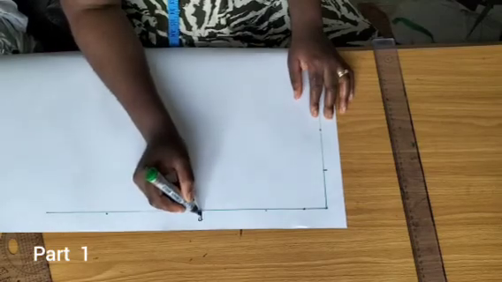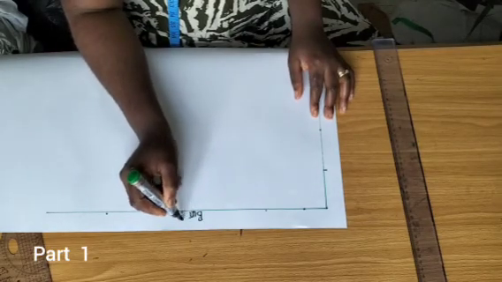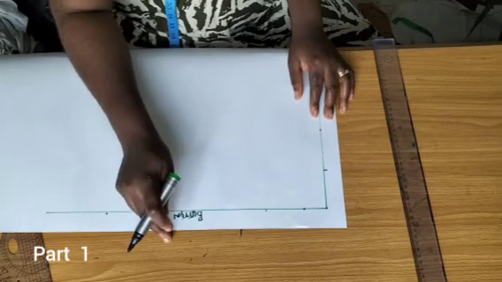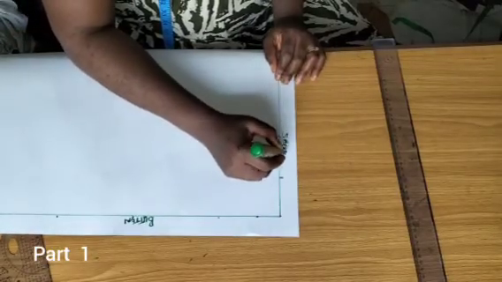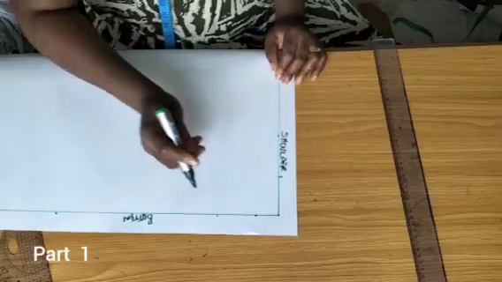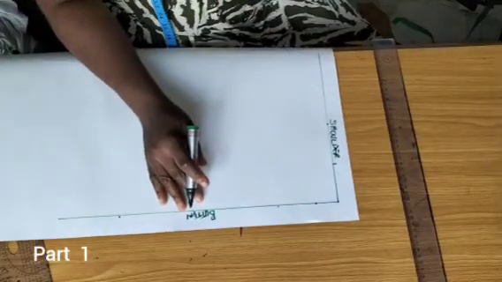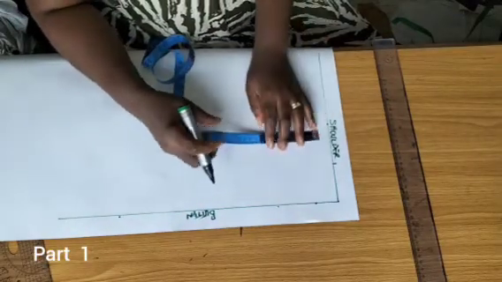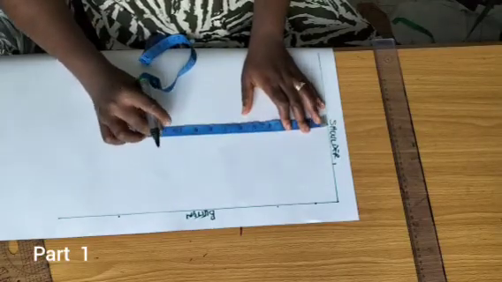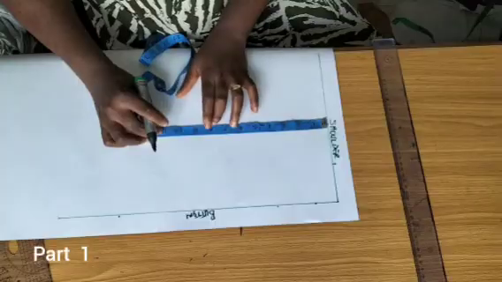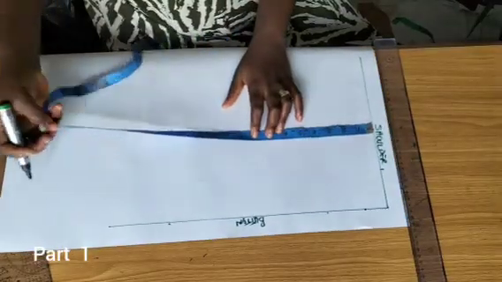So this is my button allowance. That is 1 inch for button, and this is my shoulder allowance. The required vertical measurements we need here are the chest line and the full length.